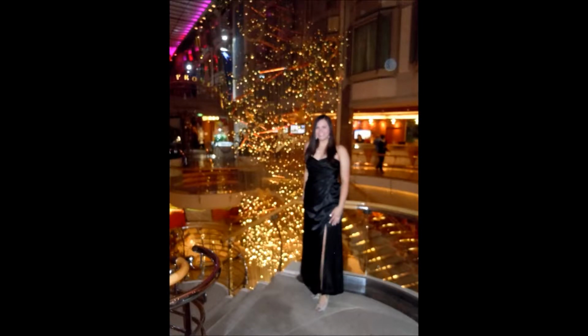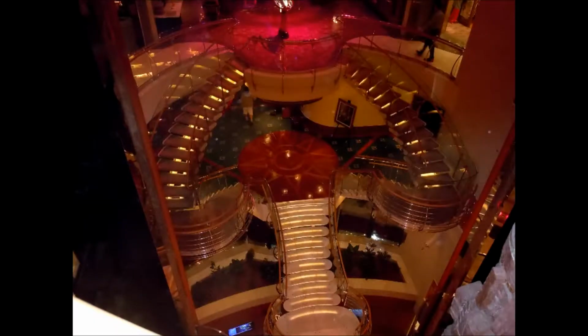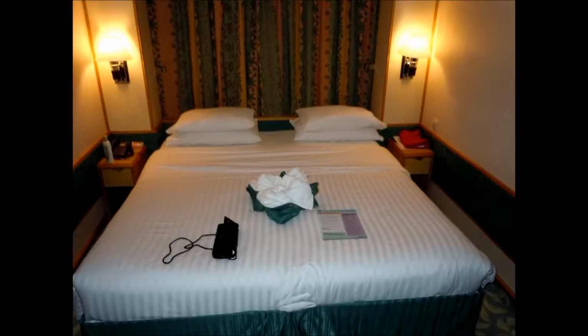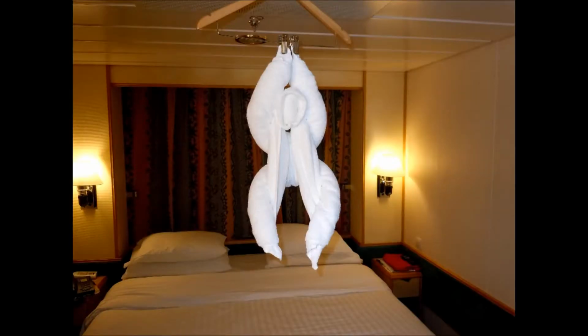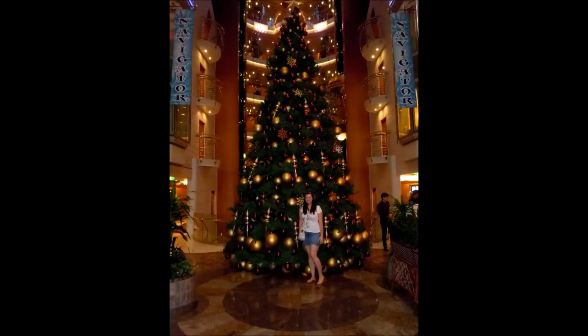This is on a Royal Caribbean boat. That's the sculpture thing. Here's the lobby and the look down where you can see the atrium and stuff. This is our bed on that boat. So that's kind of how your room will look. This is our boat. Here's a really fun towel monkey, which I thought was really cute. And this cruise boat was decorated for Christmas, so we got to be near a Christmas tree.